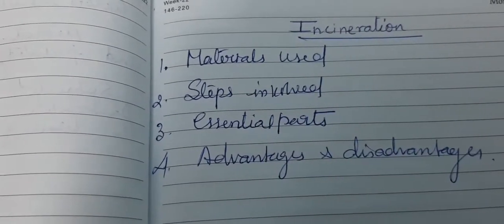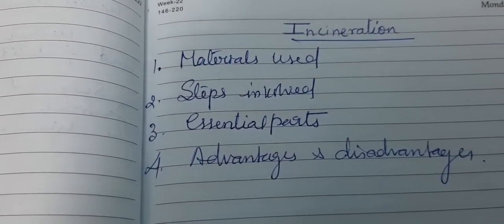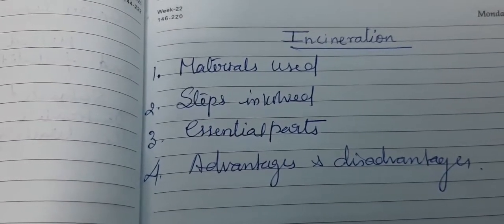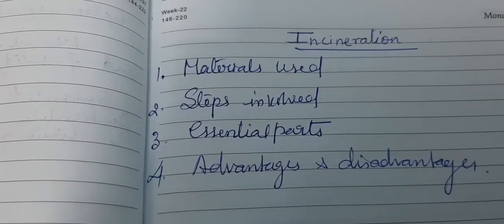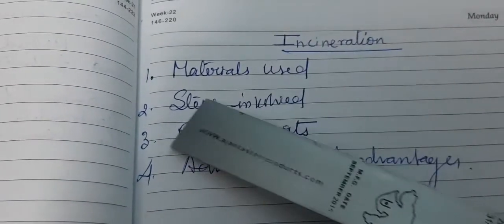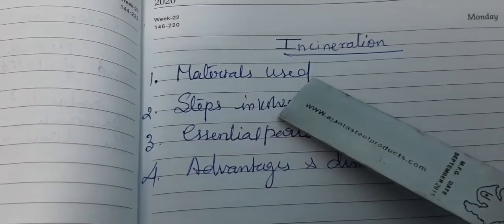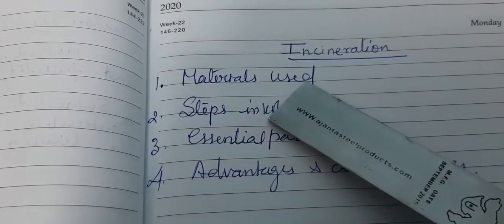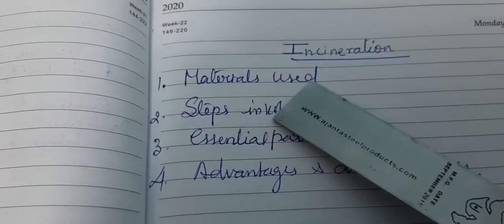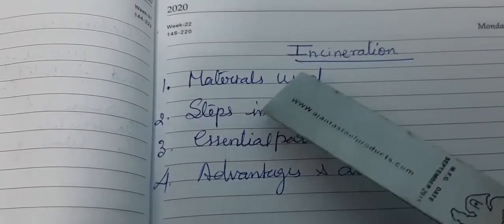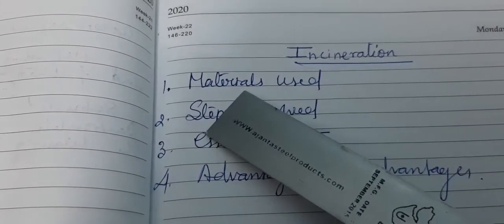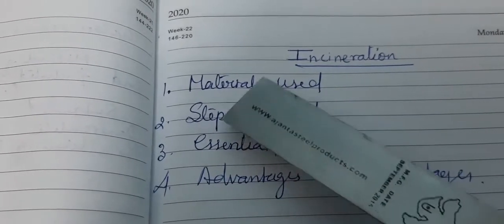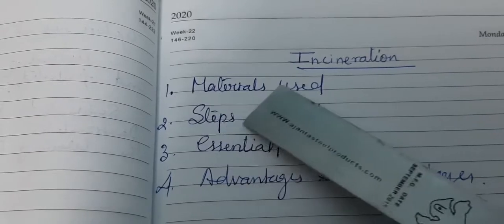Plastic materials, metallic substances, and electronic items should not be used because they will pollute the atmosphere with toxic chemicals. Materials that may damage the incinerator should also not be used during this process.